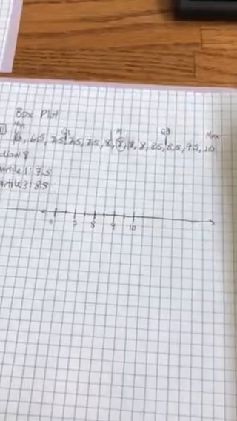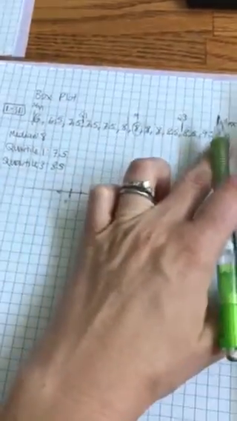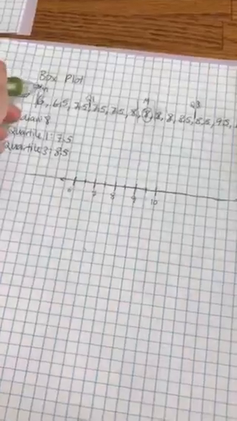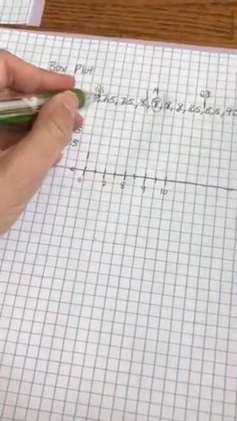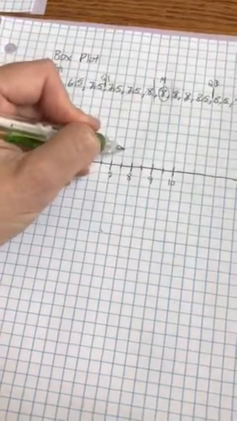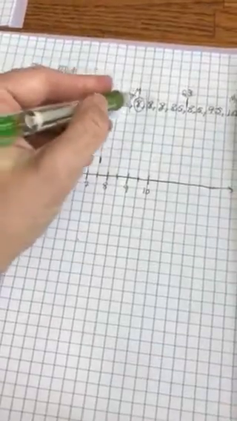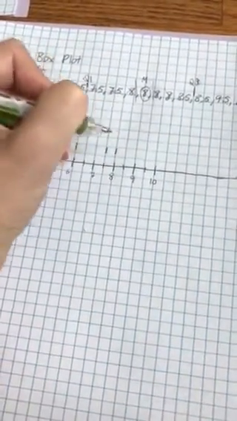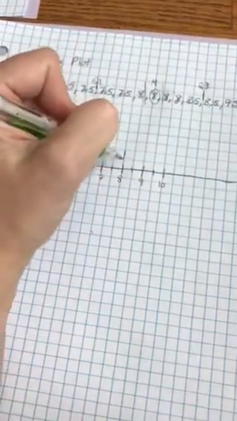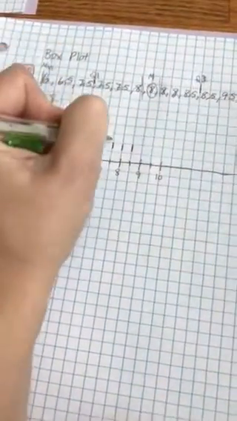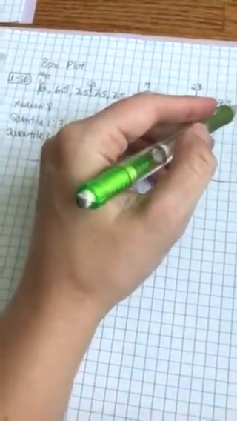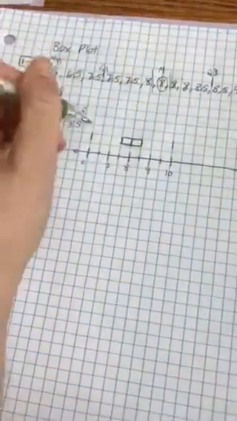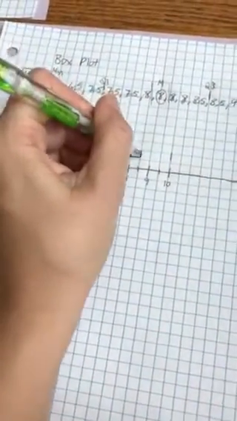And then I just plot these different points, but with lines. So that's the only difference. So the minimum, I put a line at 6. Quartile 1, I put a line at 7.5. Median is 8. Quartile 3 is 8.5. And this portion makes the box of the box and whisker plot. And then the max was 10. And then I just draw in to show the whisker part of my box and whisker.